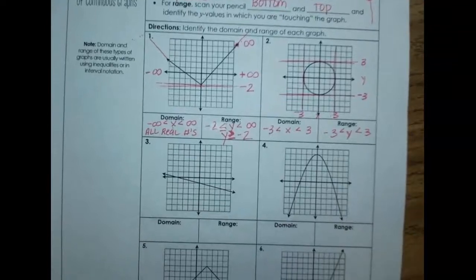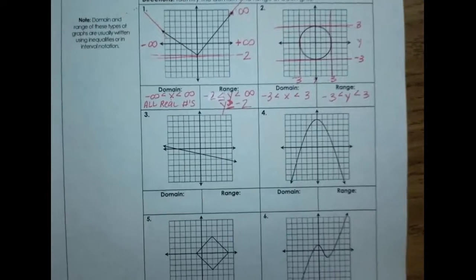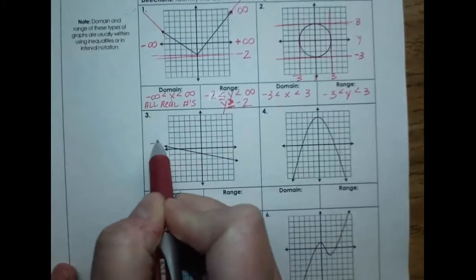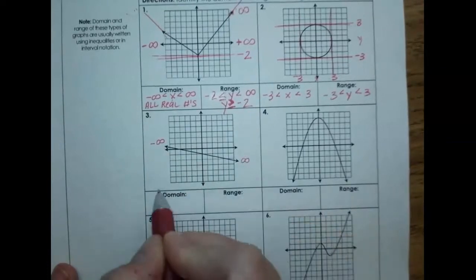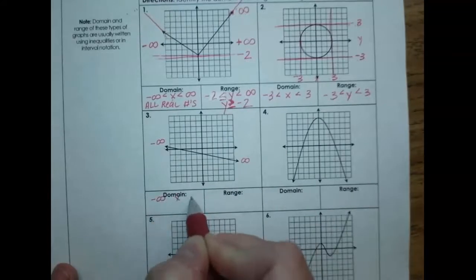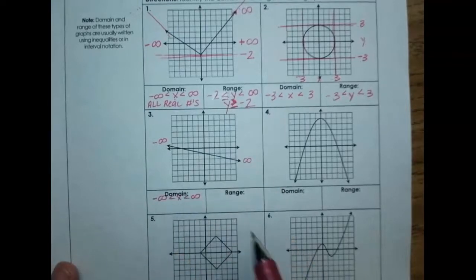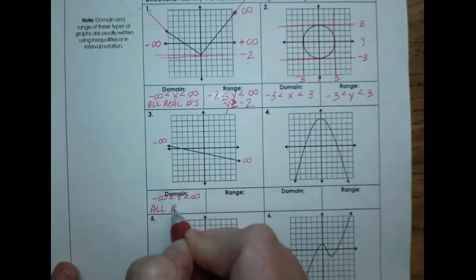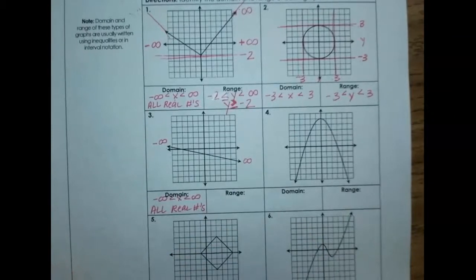All right, so let's look at number 3. I always tend to do domain and range first. There are arrows on both sides. That means it's never going to stop going to the left. It's never going to stop going to the right. So all my x values are between -infinity and positive infinity. We can't be equal to infinity, so I'm going to just use my less than symbol. And the alternate way of writing that is all real numbers. So that's my left and right.